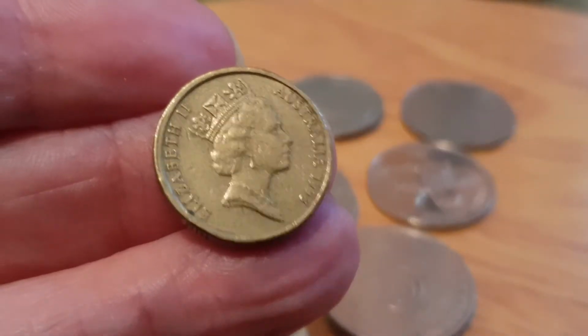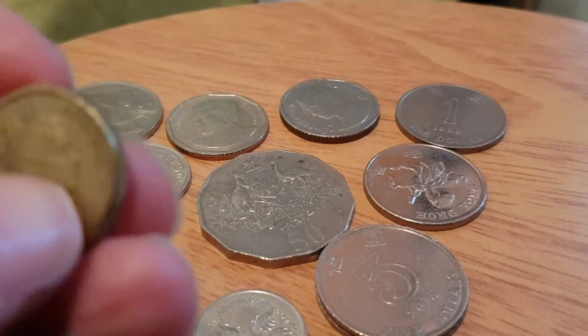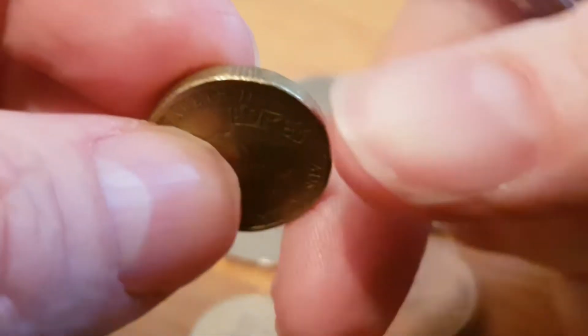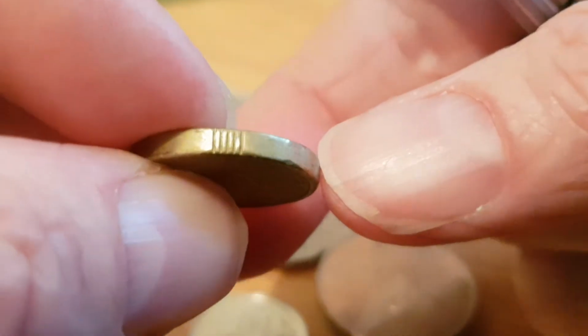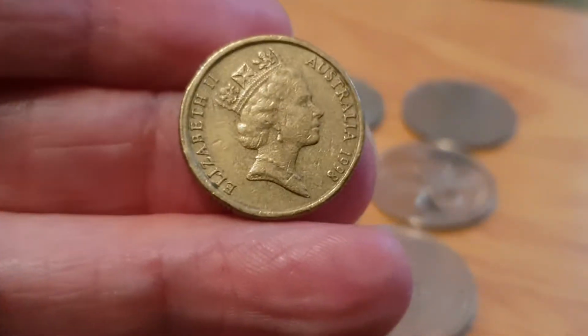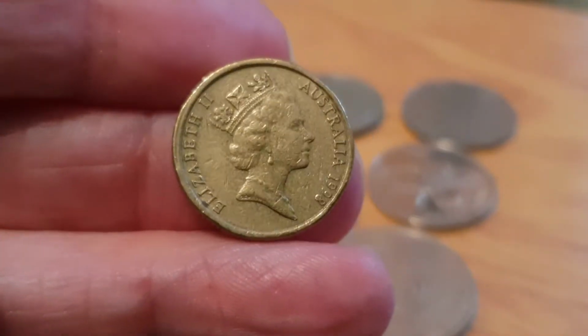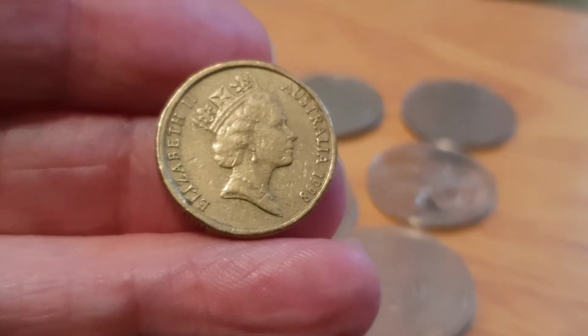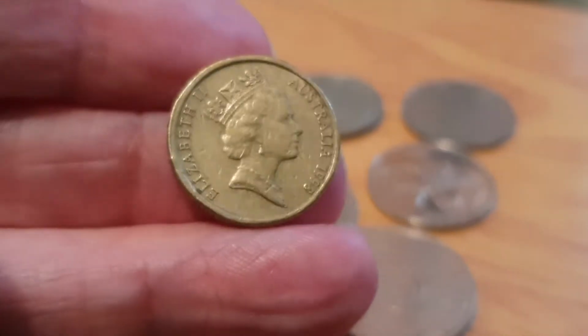So there is no added value here. And if we have a look at the milling, it is actually quite normal. So you can see there, there's no real value in this coin. So it's not really worth keeping, and I'll spend this coin sooner or later.